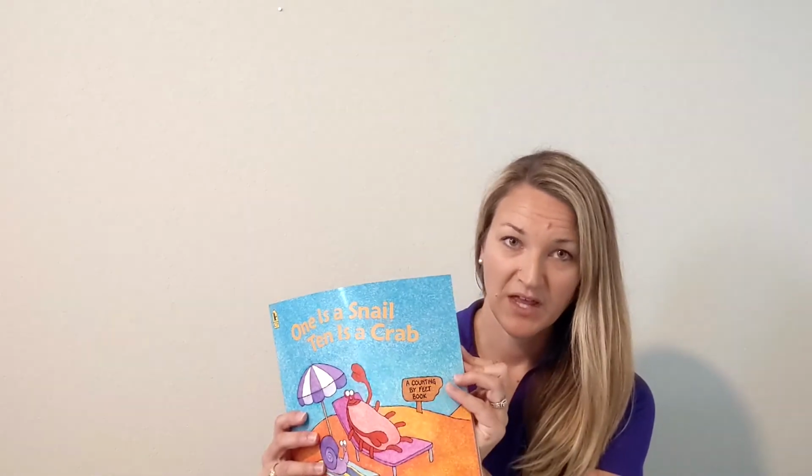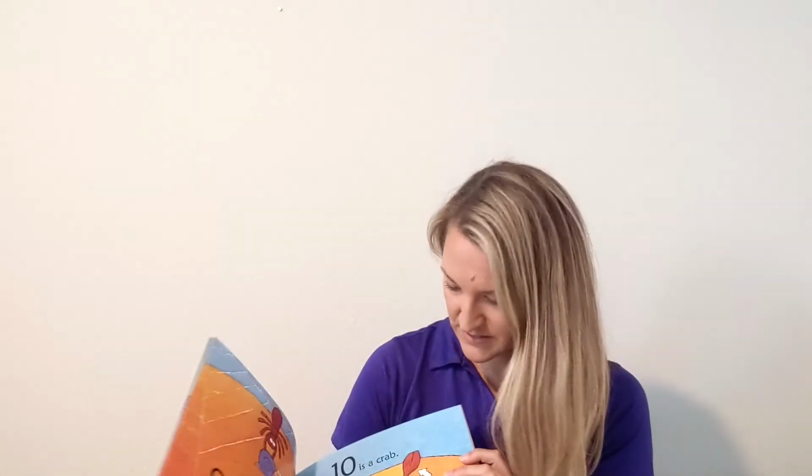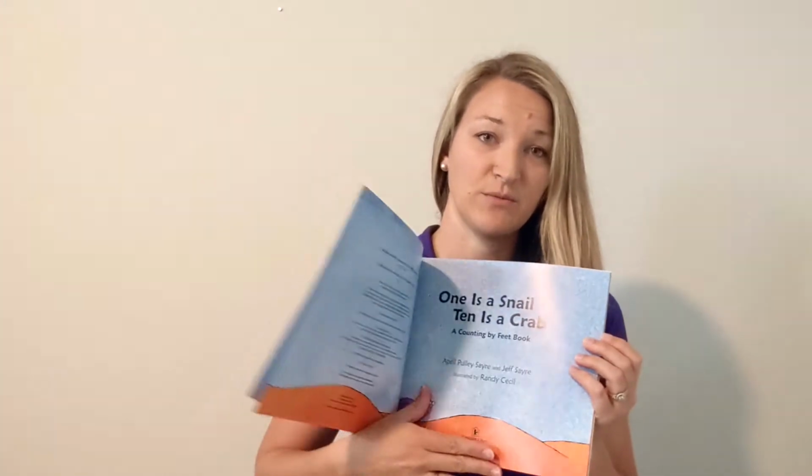Okay, let's look at the activity. 1 is a snail, 10 is a crab. We're going to begin by reading the storybook. For kinder and first grade, you're going to stop the storybook when it says that 2 crabs is 20 legs. But what you're going to do is, as you read, you're going to ask students to talk about the different combinations of legs that you see in the book.